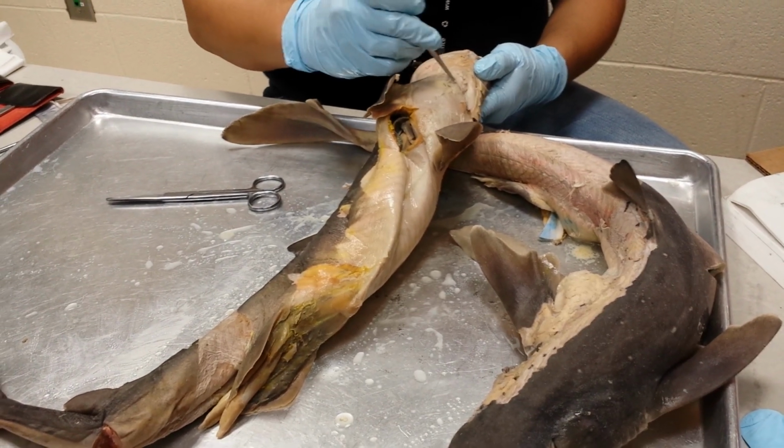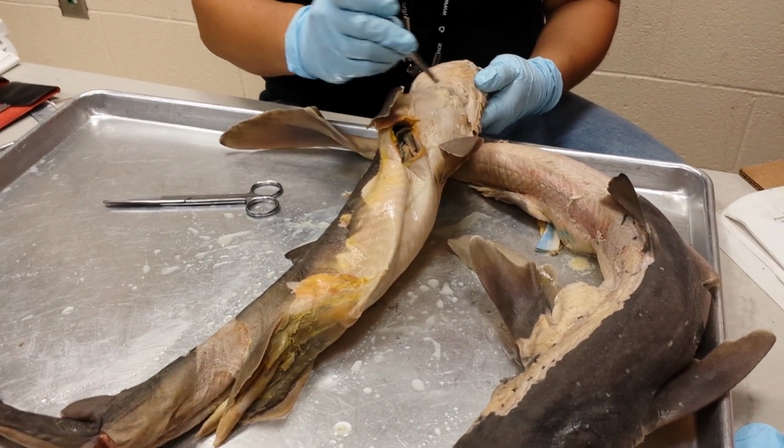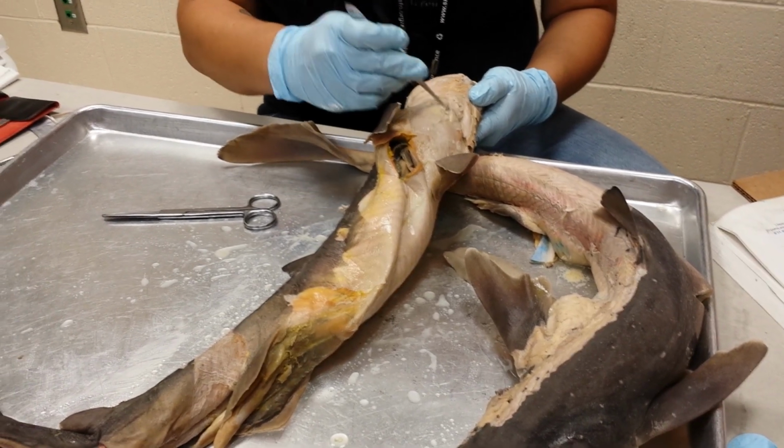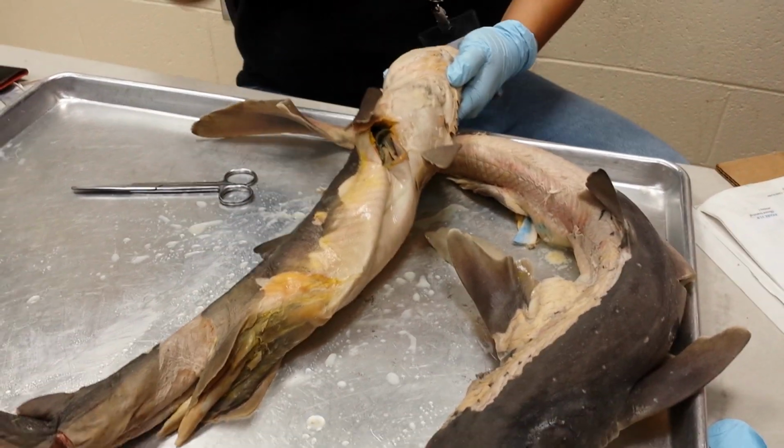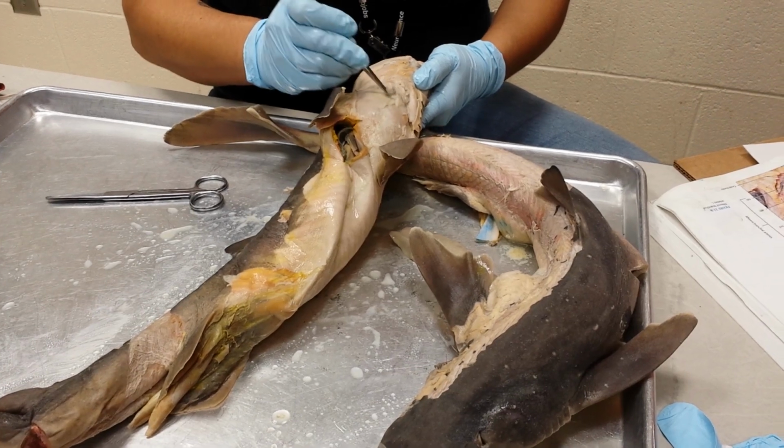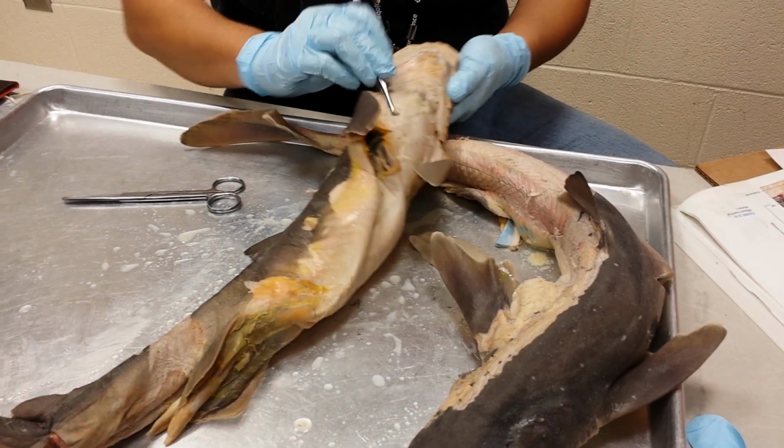Okay. So what does the cucullaris do? I don't know. It's just the triangle muscle. I know it has something to do with the pectoral. Okay, pectoral girdle stuff.